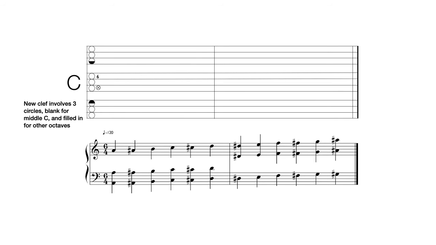Basically, 3 circles stacked on top of each other. If you go down from the middle, you shade the top half. You go up, shade the bottom half, and just keep shading as you keep increasing or decreasing octaves. Middle C is, of course, in the middle.